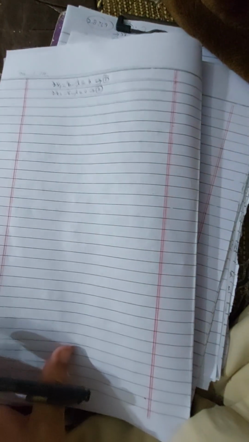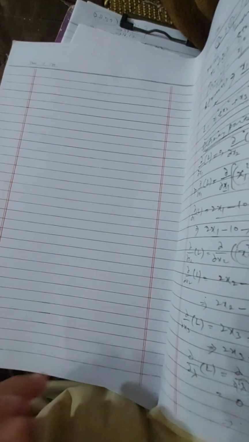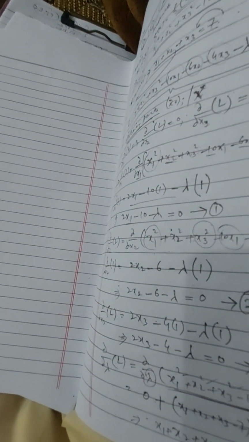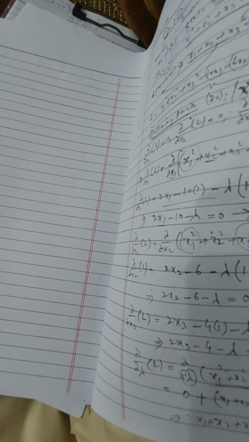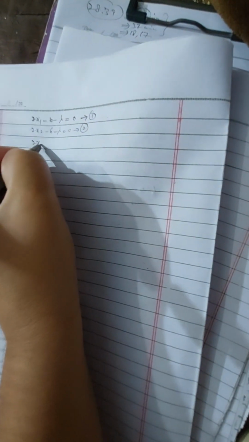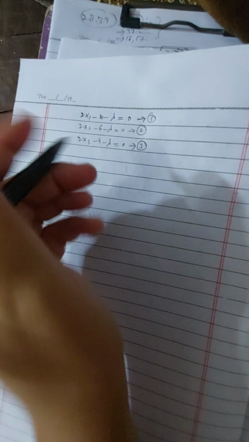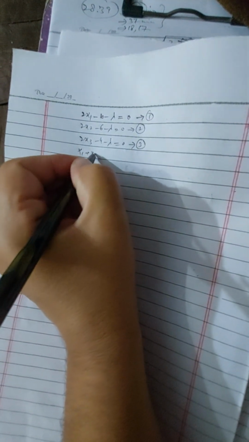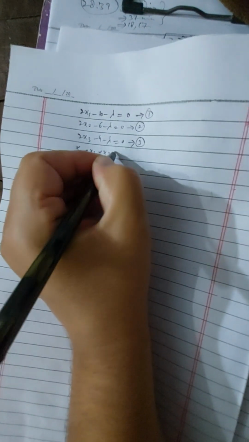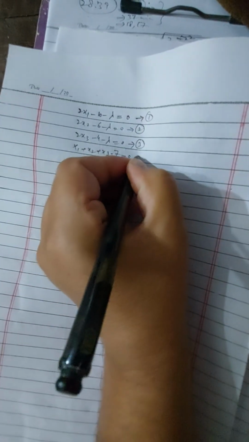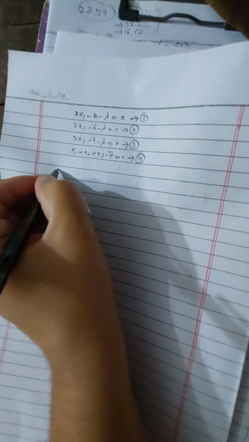Okay, now the third equation is 2x3 minus 4 minus lambda is equal to 0, and this is the third equation. The fourth equation is the constraint actually, x1 plus x2 plus x3 minus 7 is equal to 0. This is the fourth one.